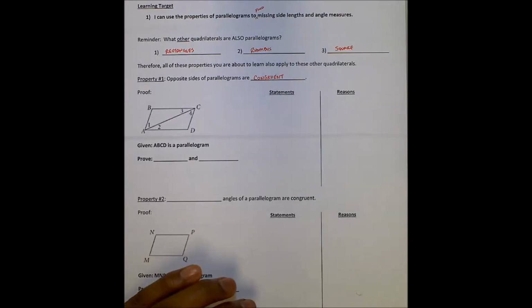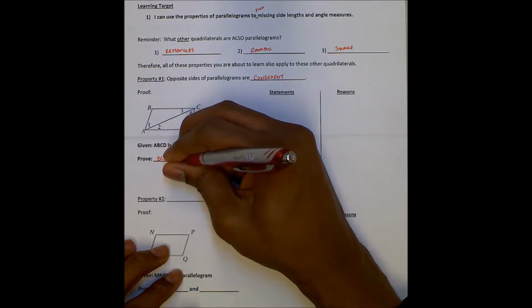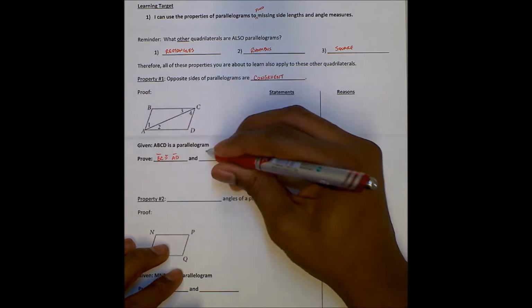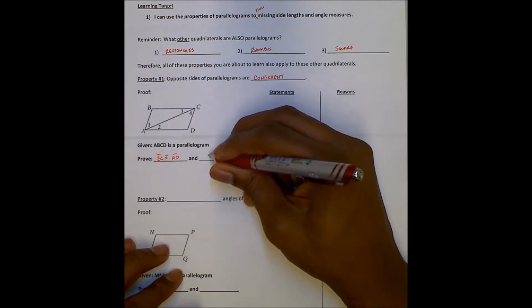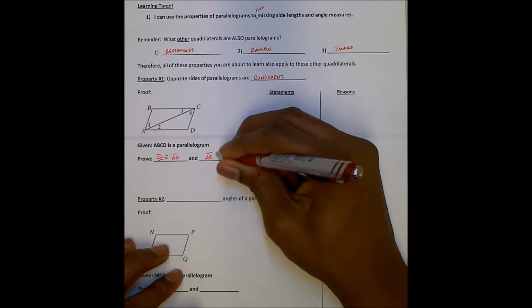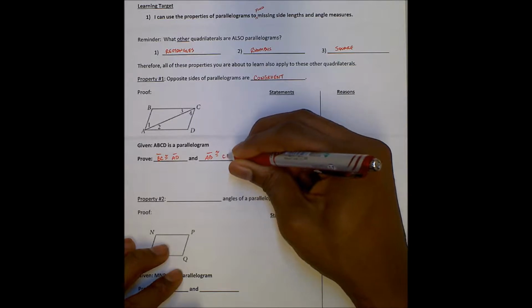Opposite sides of parallelograms are congruent. So what we want to be able to prove is that BC is congruent to AD, and also that AB is congruent to CD. Alright?